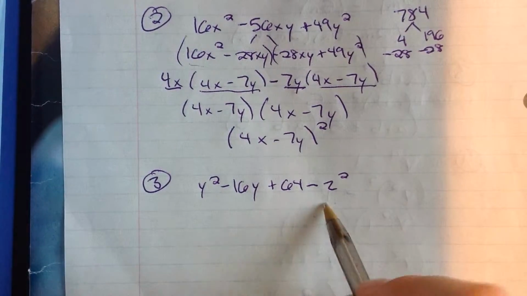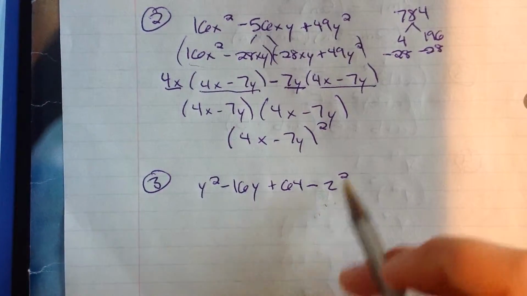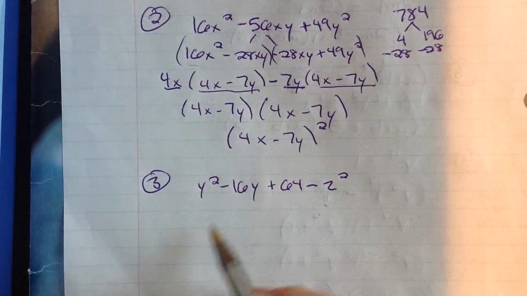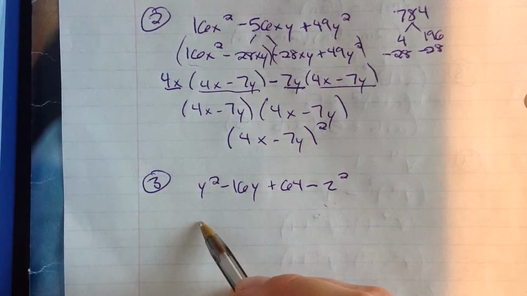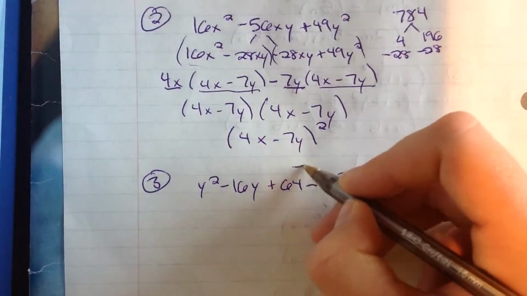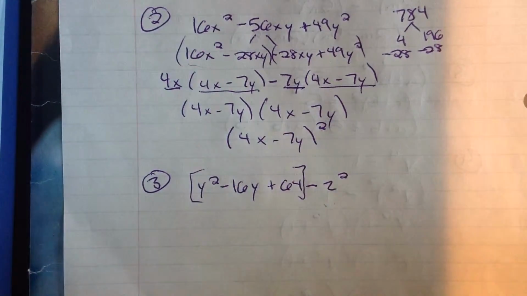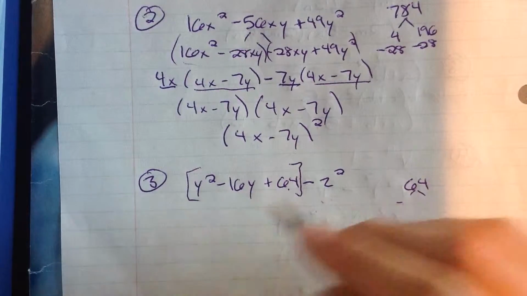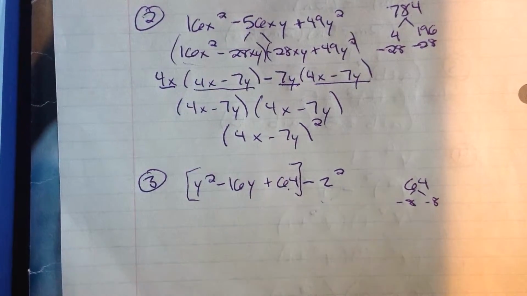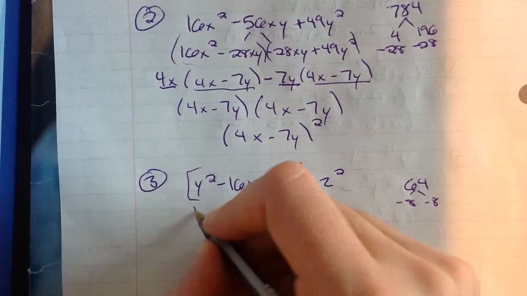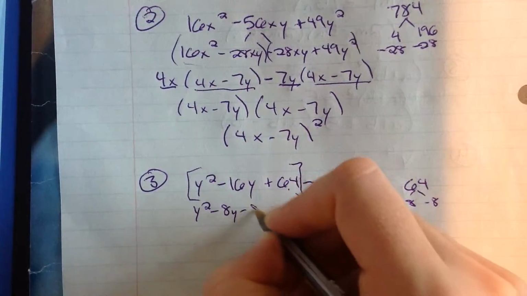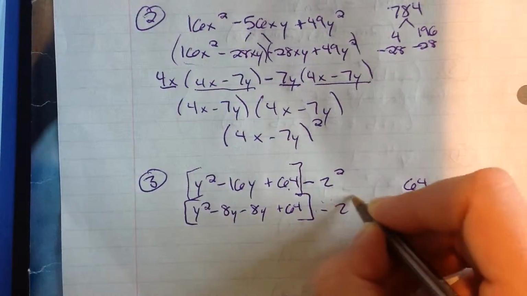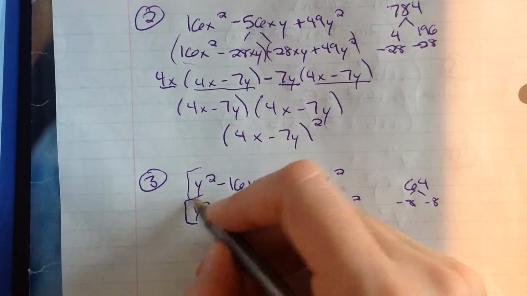So actually right now as it is, I can't factor this because of these four terms. There's nothing common. If I start grouping, you realize very quickly you can't get the same pairs. But if I just focus on this piece for a second, factors of 64 that add to equal negative 16 are negative 8 and negative 8. So in here I'm going to have y squared minus 8y plus 64 minus z squared. So that's just going to be kept outside.